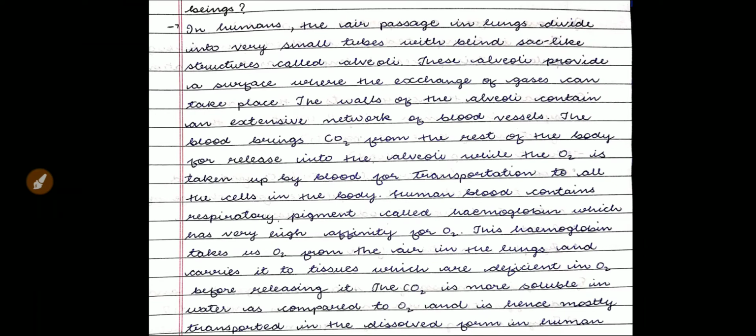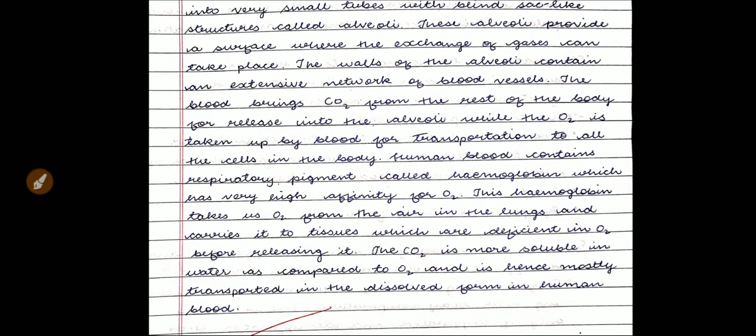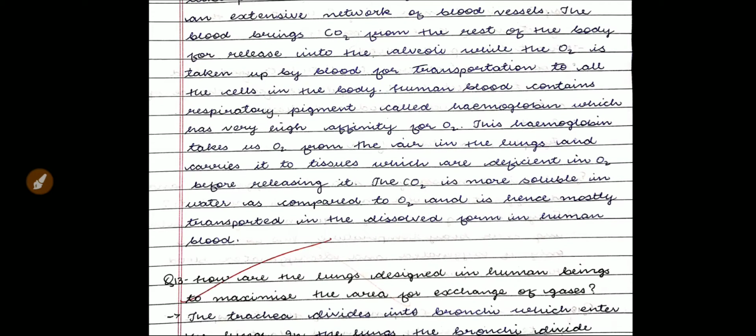Human blood contains respiratory pigments called hemoglobin, which has very high affinity for oxygen. This hemoglobin takes up oxygen from the air in the lungs and carries it to the tissues which are deficient in oxygen before releasing it. The carbon dioxide is more soluble in water as compared to oxygen and is hence mostly transported in the dissolved form in human blood.